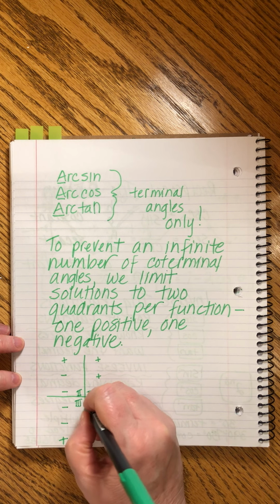We say we'll take them between 0 degrees and 180. All right? So if this makes sense to you, this is just another way of saying the very same thing, right? We're just writing it by referring to the degrees rather than the names of the quadrants.